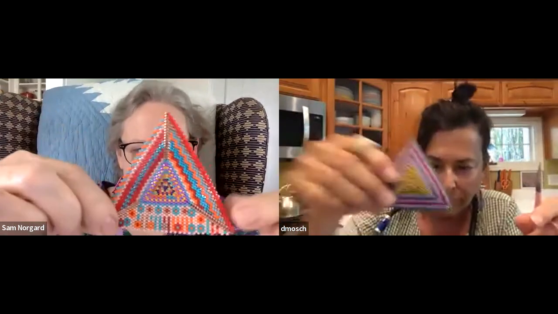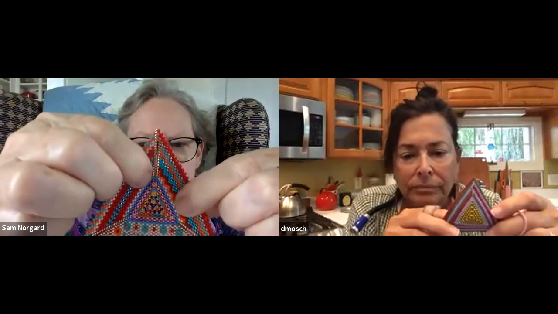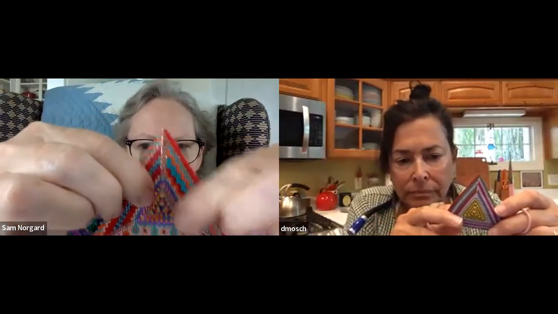So on mine, I used red thread to make my triangle, and I just used bead soup to make my triangle, and it's there in the center. Me too. And now we want to free the tool from the frame.